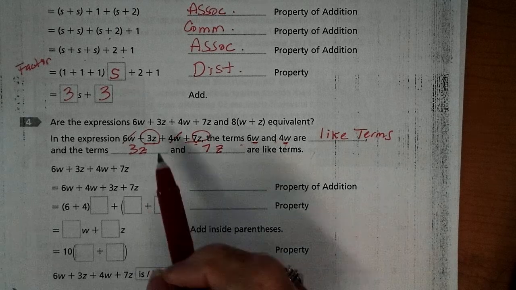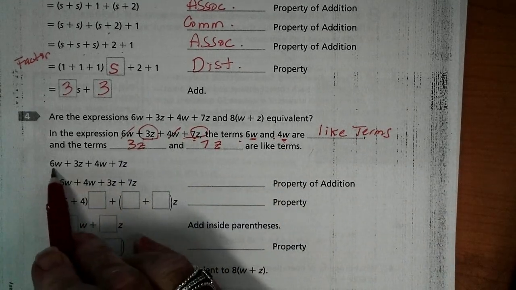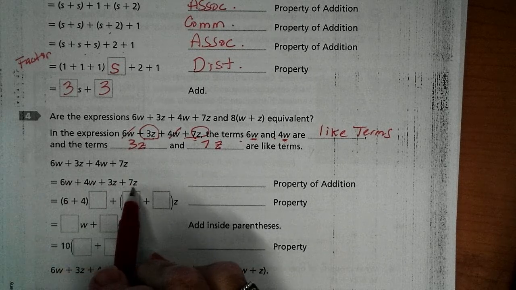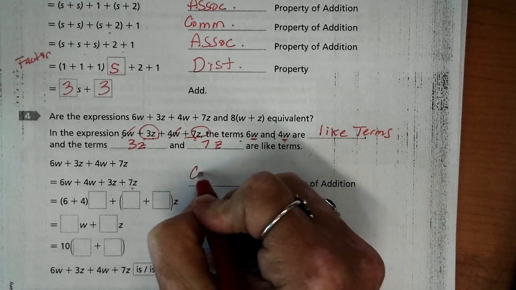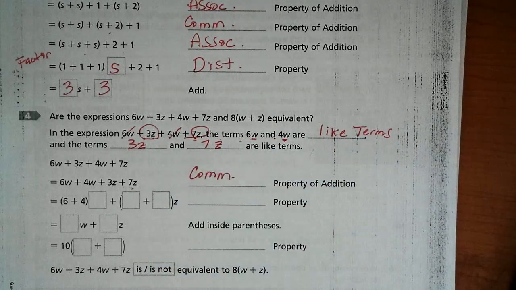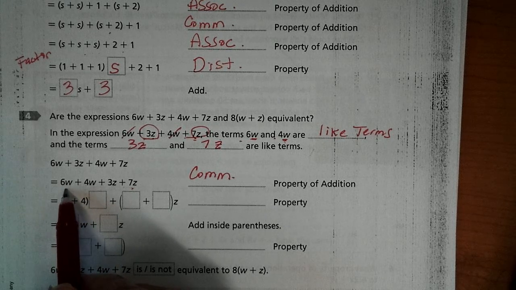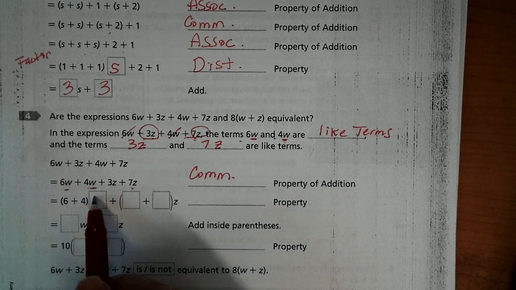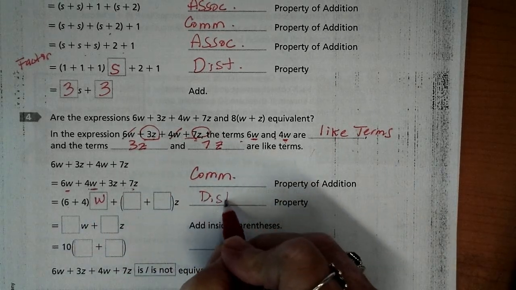All right, so what property? I went from here to here, so what property am I using? Commutative. Yep, because I rearranged. Okay, so now what did they do? 6 plus 4, what are we missing? The w's, so that would be distributive, right?